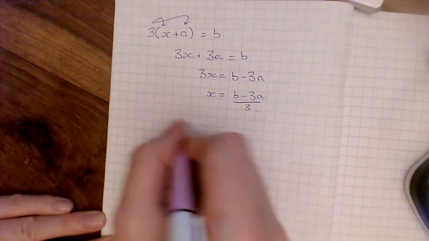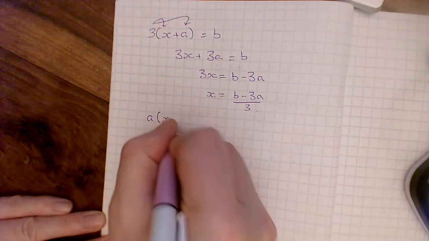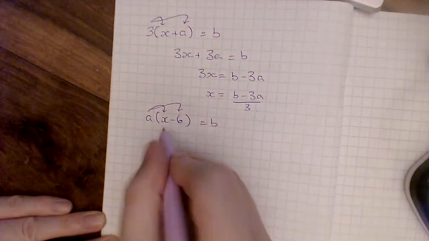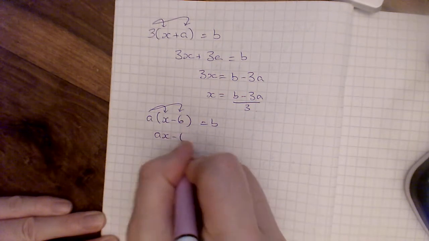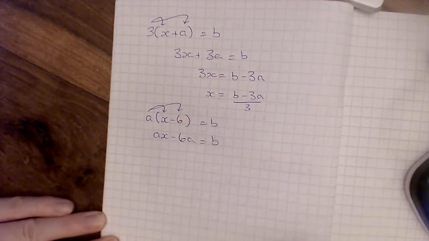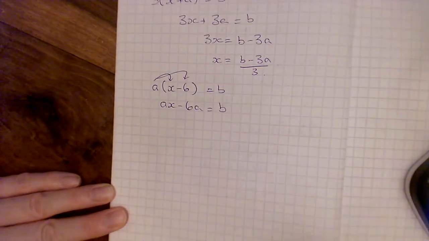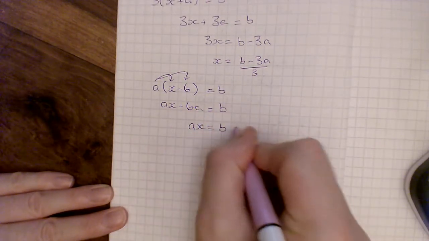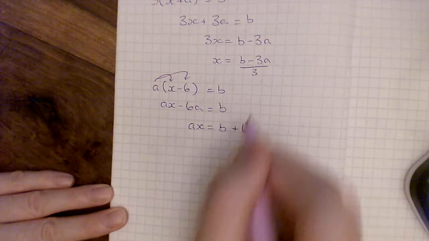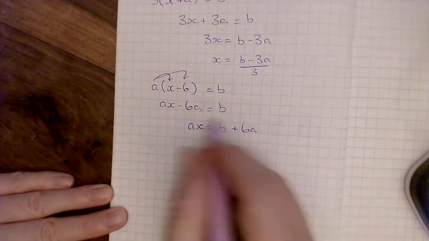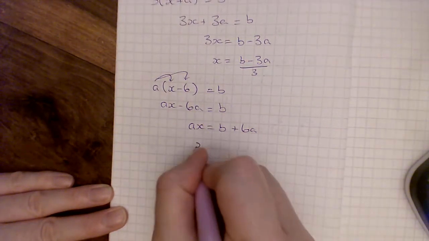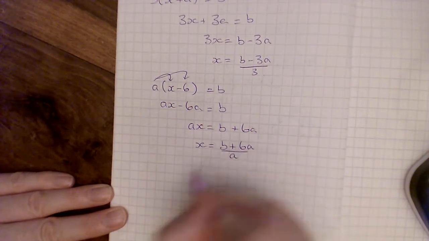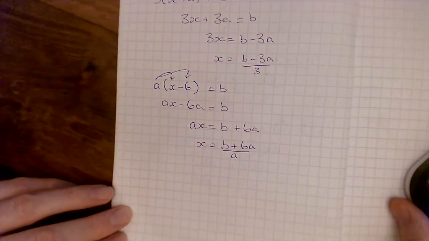Next one I've got is a into x minus 6 equals b. So I'm just going to multiply everything by a. So ax minus 6a equals b. Doesn't touch the b, remember. Now get this minus 6a put on the other side. So ax equals b, and it becomes plus 6a. Minus becomes a plus on the other side. Just drop the a on the bottom because that's a times by. When you put it underneath, it means divided by. So b plus 6a all divided by the a. So I'm going to leave it like that.